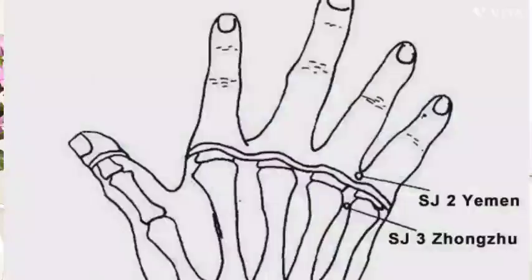DU15 is also Yemen, and SJ2 is also to be considered as a Yemen. Both are different gates, but this gate is amazing. I love both the points. Really, you will get tremendous results by activating these 2 points.